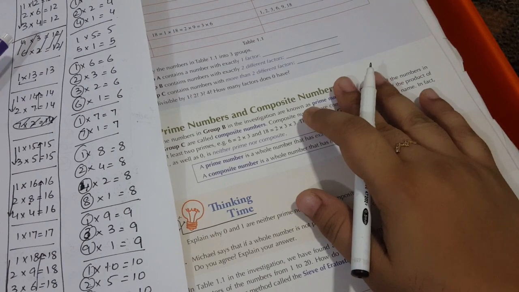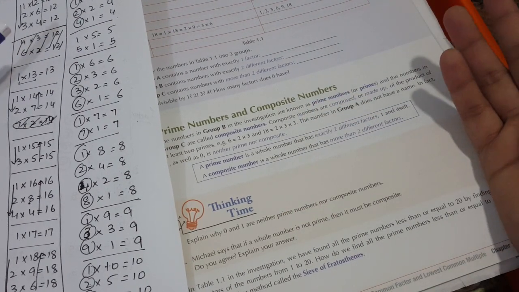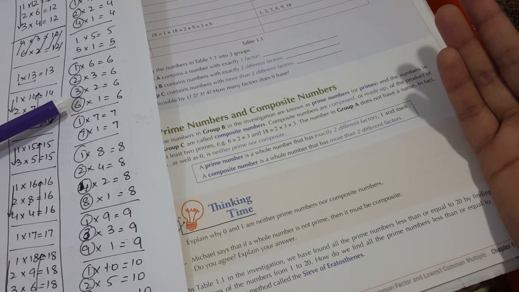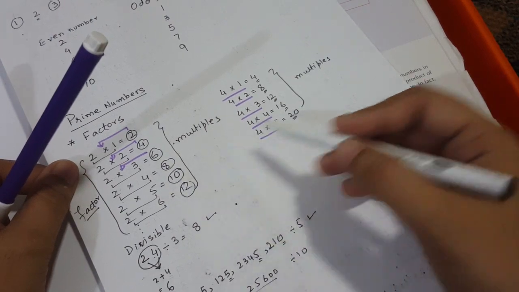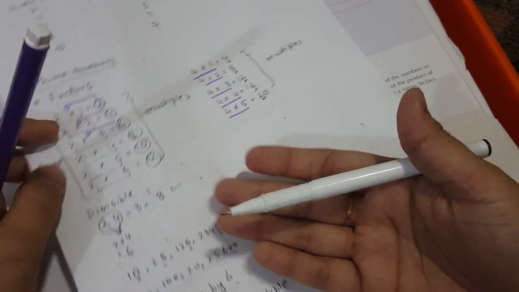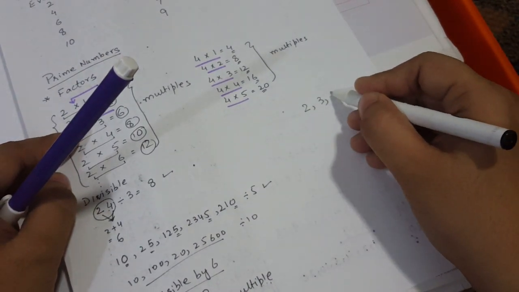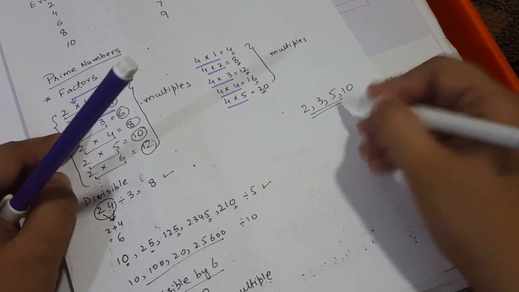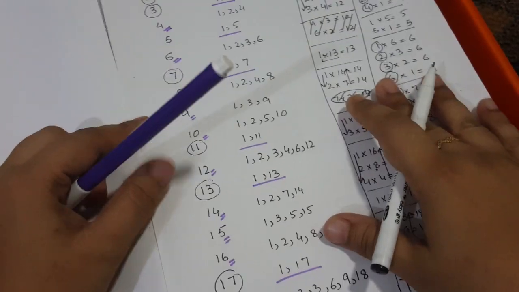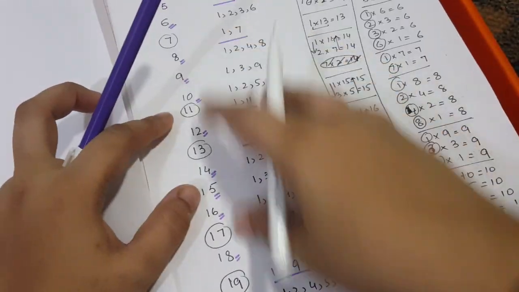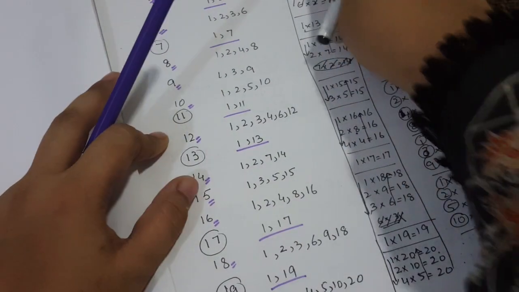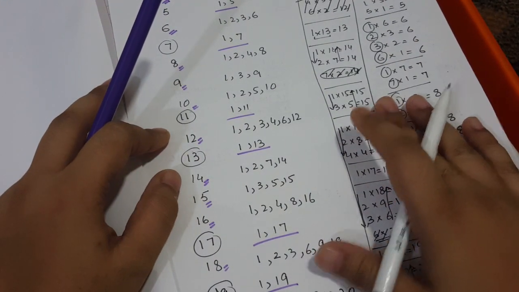factors. Now in this lecture we have learned what even numbers are and what odd numbers are. We have reviewed how to find the factors of every number, and the divisibility tests with 2, 3, 5 and 10. Then we have written the numbers from 1 to 20, we have found their factors by this procedure, and we have understood the difference between prime numbers and composite numbers.